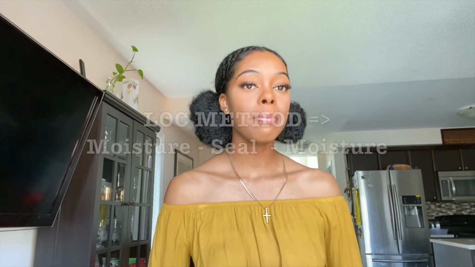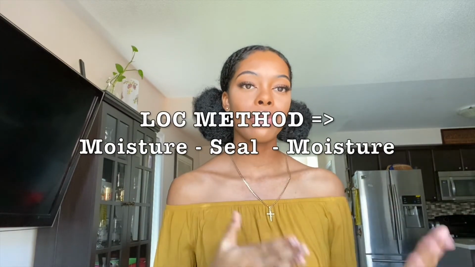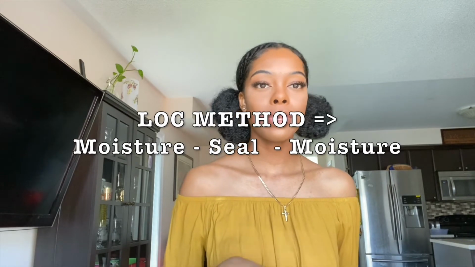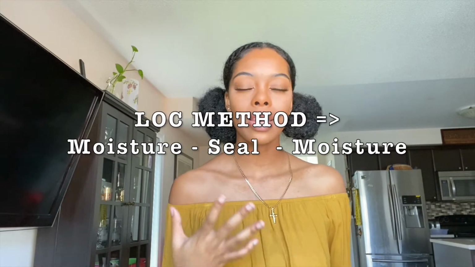You really should be avoiding heat and doing protein treatments as well as using the LOC method. So leave-in, oil, and cream. Moisture, seal, and moisture, because really with high porosity hair, you want to lock in as much moisture as you can. So this is the opposite of low porosity hair, basically.